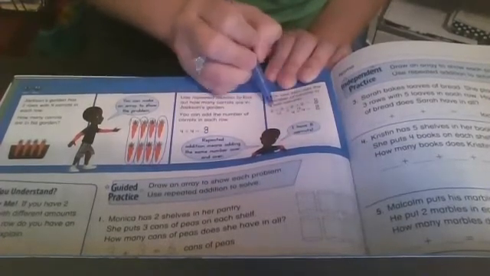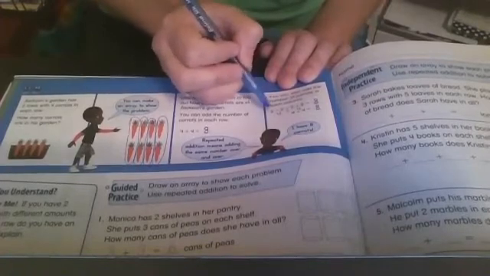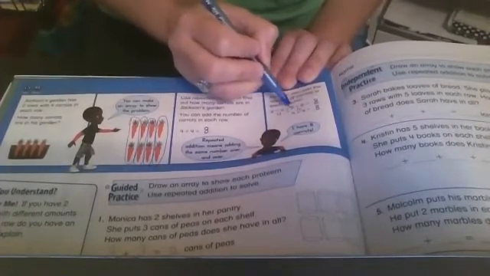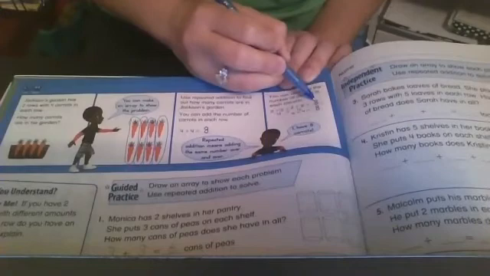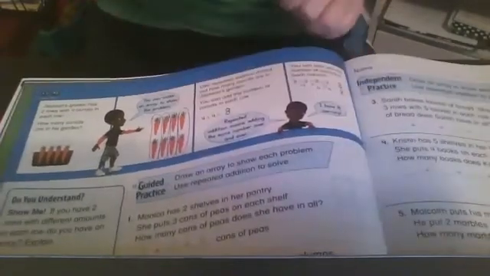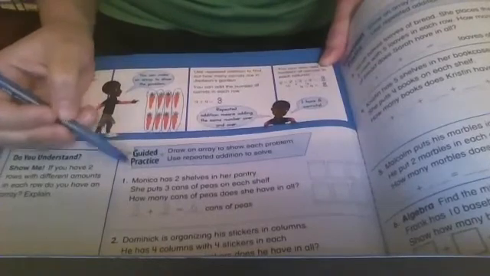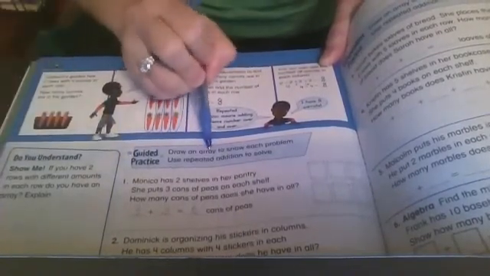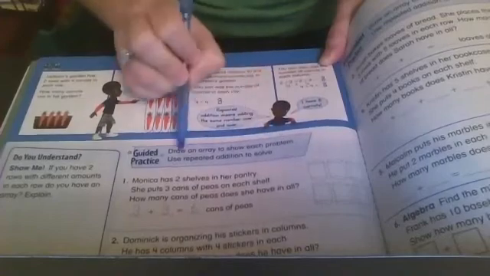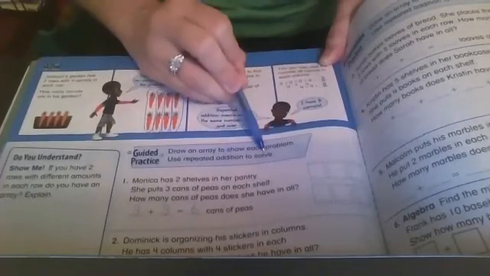Another way you might have thought about that is counting by 2's, right? 2, 4, 6, 8. That also gives me 8. Okay, so there's more than one strategy that you can use when you are doing repeated addition. All right, let's go ahead then and look at the guided practice. It's asking us to draw an array to show each problem. Use repeated addition to solve.